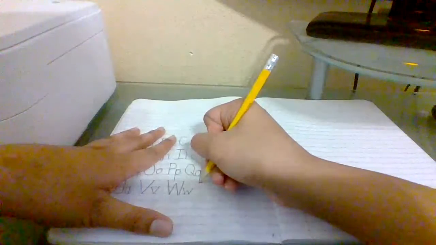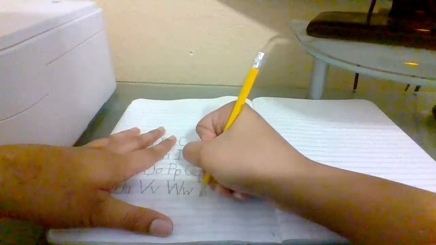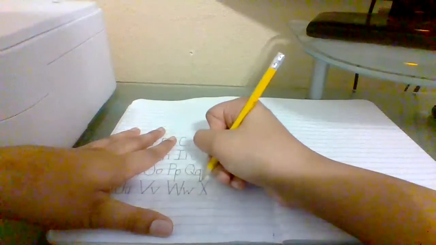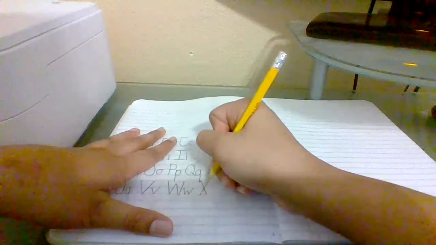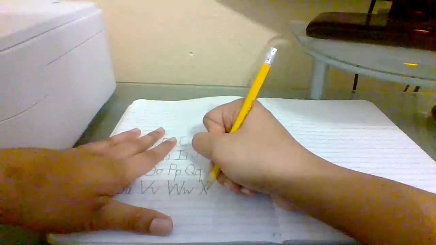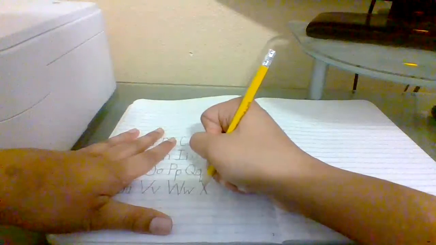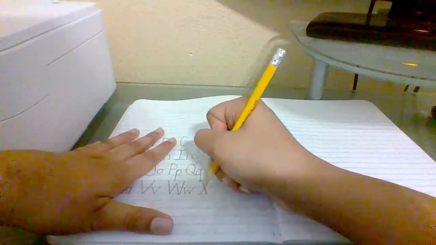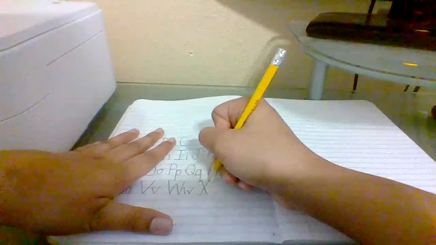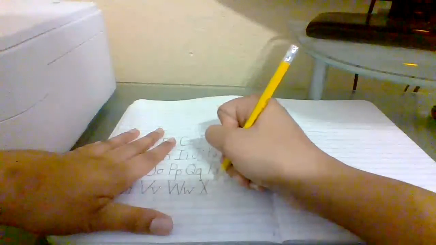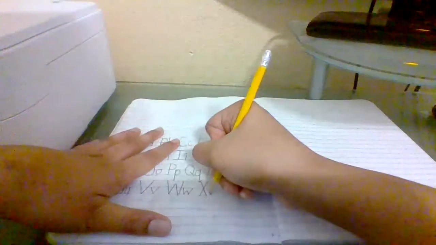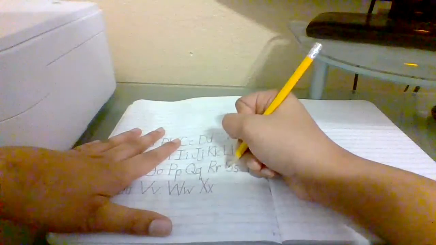X, make a big cross. One line that goes diagonally down to the right, and another line that goes diagonally down to the left. Remember, they should intersect at one point. They can't intersect at the ends. They have to intersect somewhere in the middle. The lowercase x is written the same way.